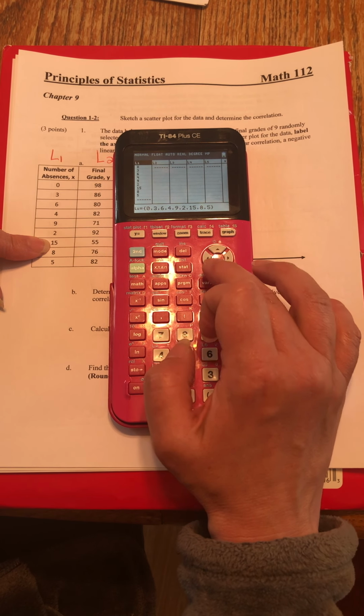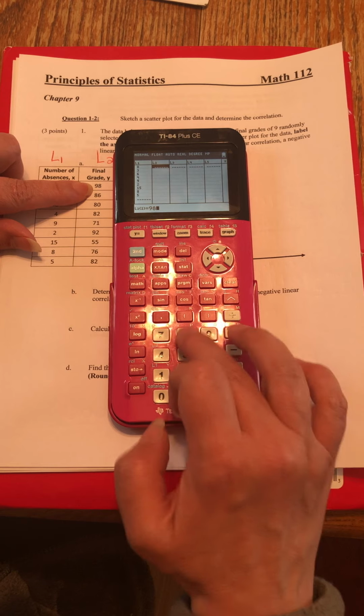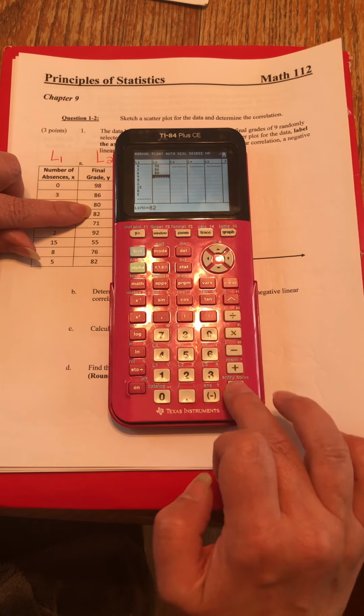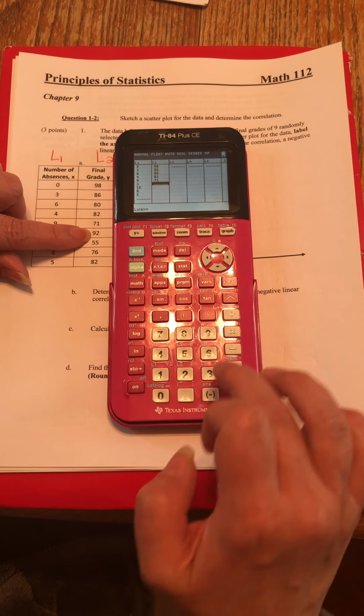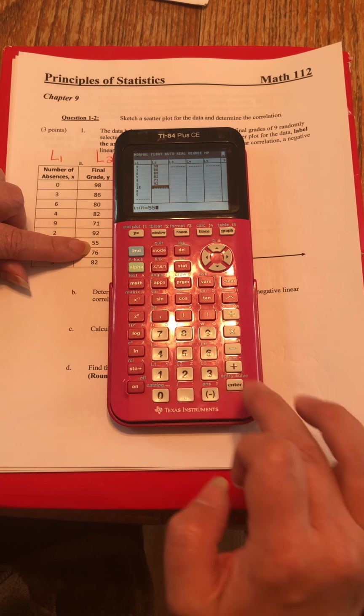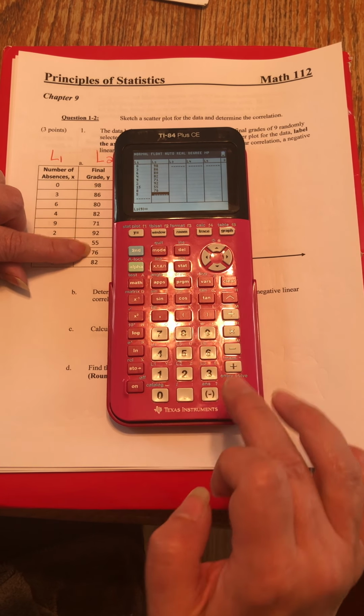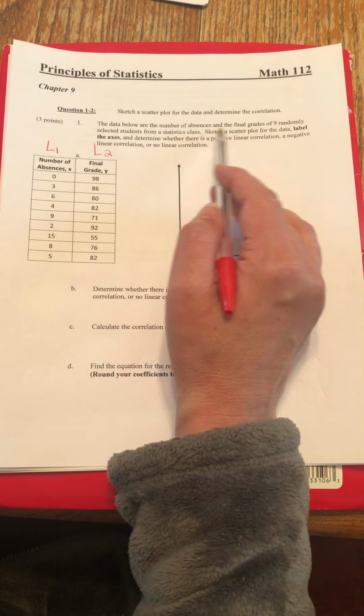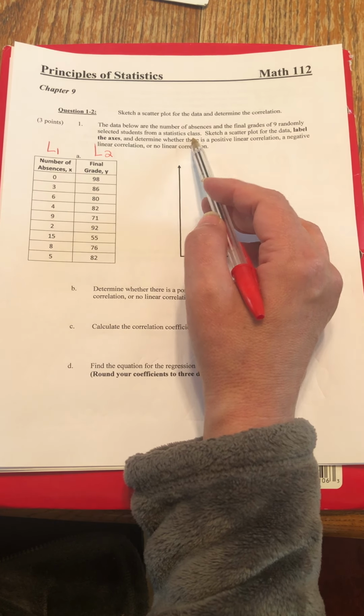And then I got a 98, an 86, an 80, an 82, a 71, a 92, 55, 76, and 82. And then it says the data below are the number of absences and the final grade of 9 randomly selected students from a statistics class.